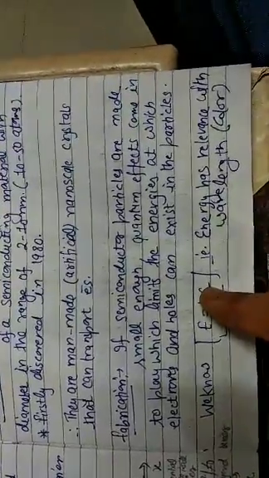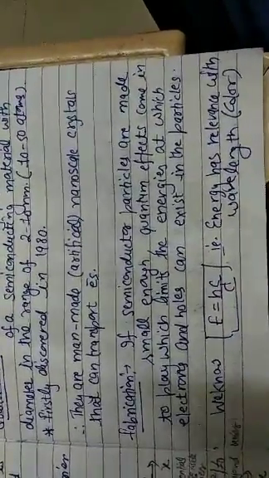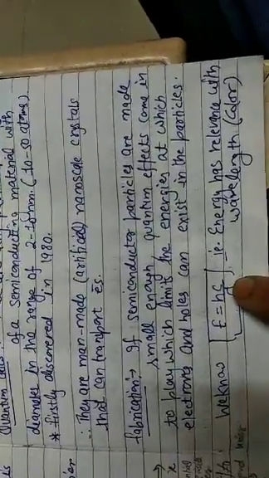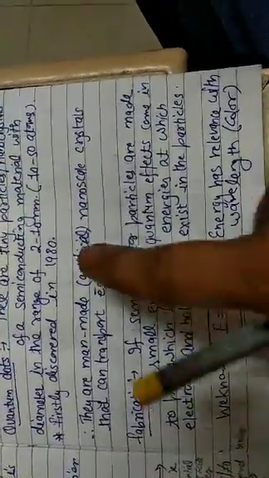We know that E is equal to h nu, where nu is nothing but c upon lambda. h is Planck's constant, which is a very small number, c is the velocity of light, and lambda is the wavelength. So we can see that energy has a relevance with lambda. It means whatever the optical properties, because wavelength came into play, can be decided by the size of the particle. How?